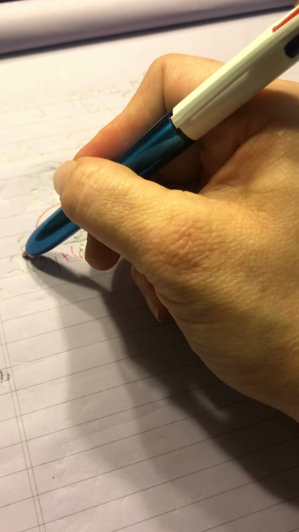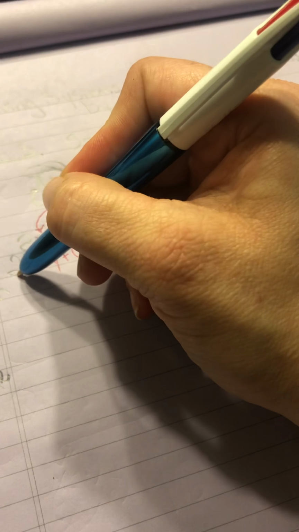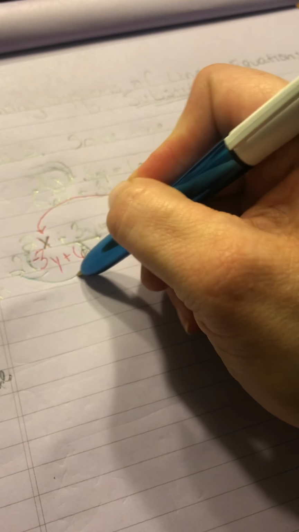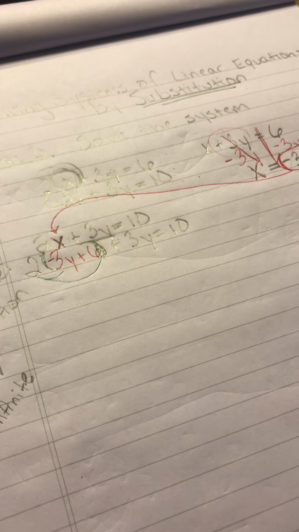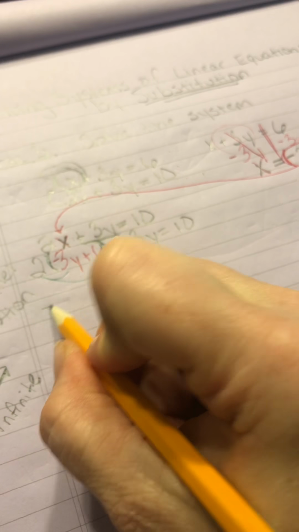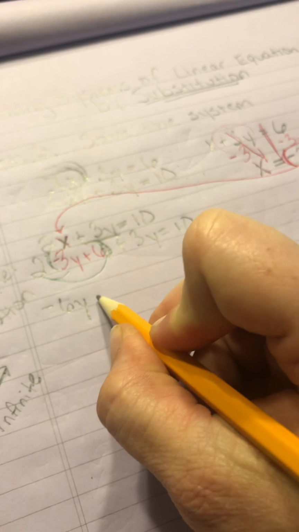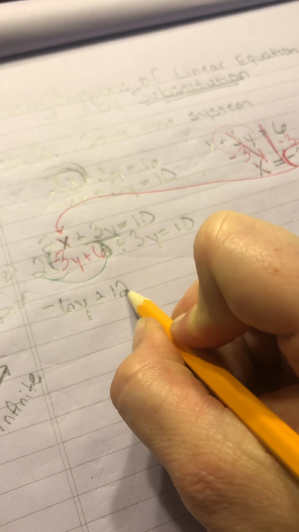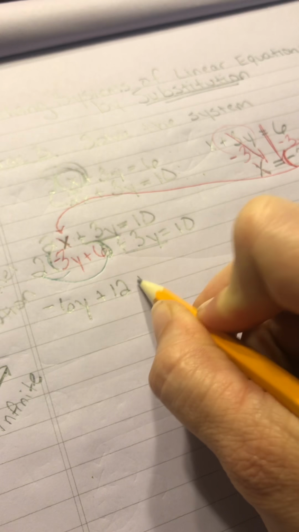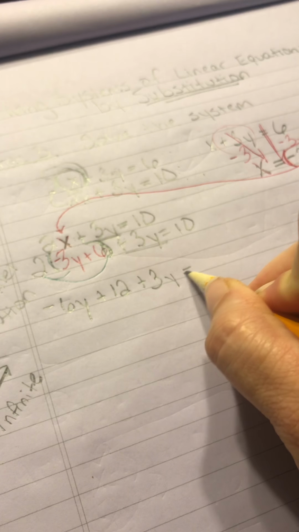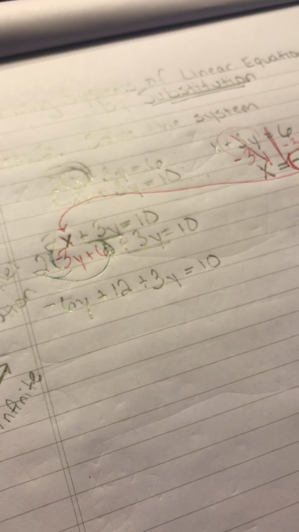Now, what would you do? Now we just solve. What's the first thing you do? Well, these are being multiplied in parentheses, so we're going to have to distribute this 2. That 2 is being multiplied to both of them. So we now have negative 6y plus 12. Bring down our plus 3y equals 10. What would you do next?